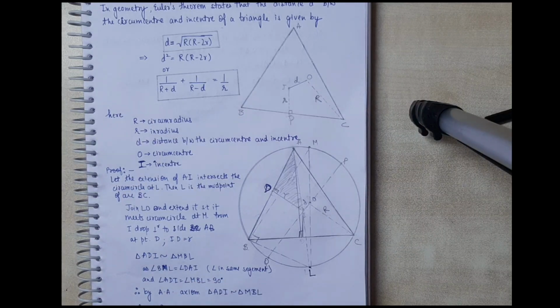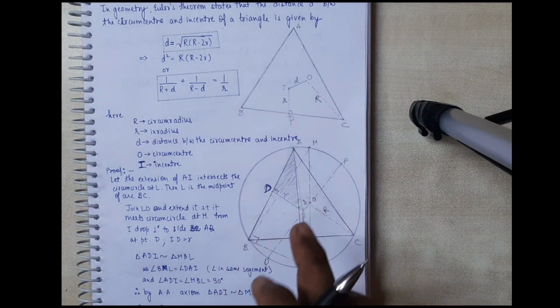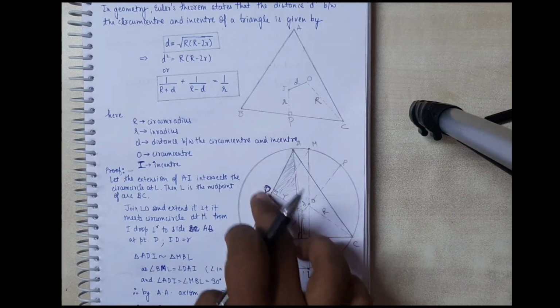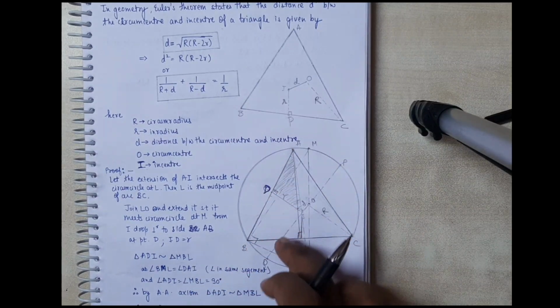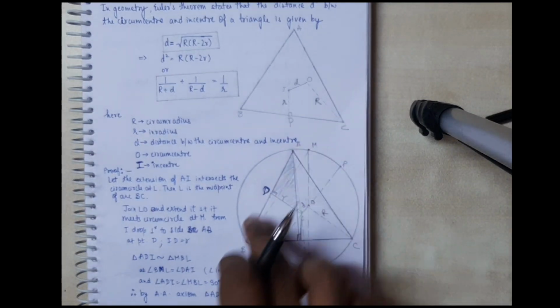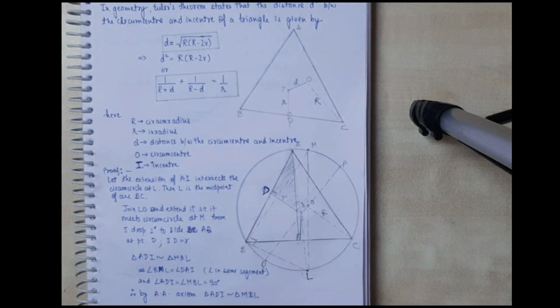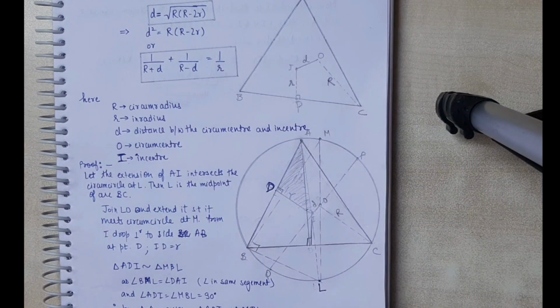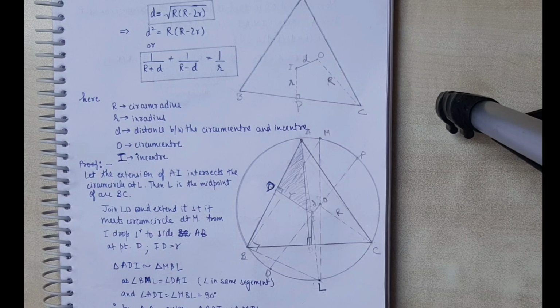Now if we observe, then triangle ADI, which I have shaded a bit, and triangle MBL are similar. Now we have proved these two triangles similar by the angle axiom. If we know similarity, then we know this axiom. We prove two angles equal and then prove the two different triangles to be similar.